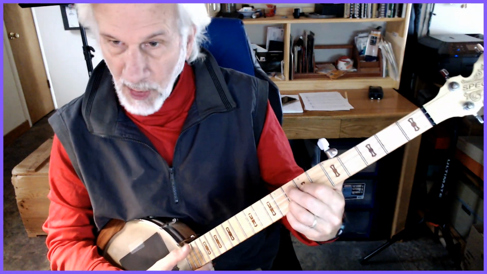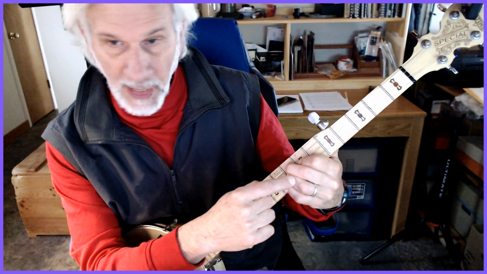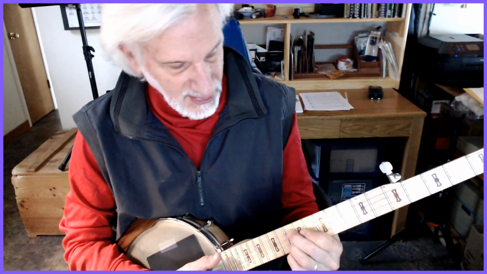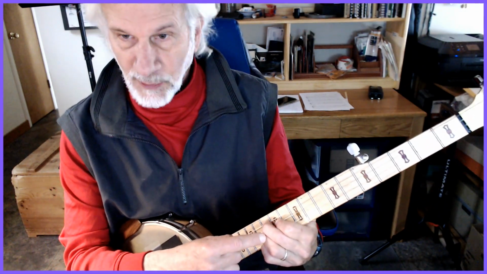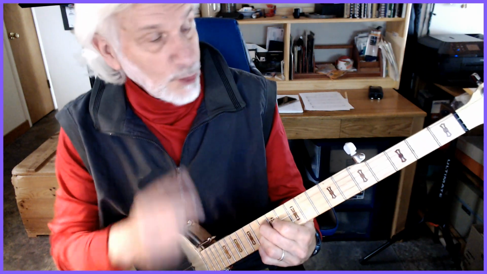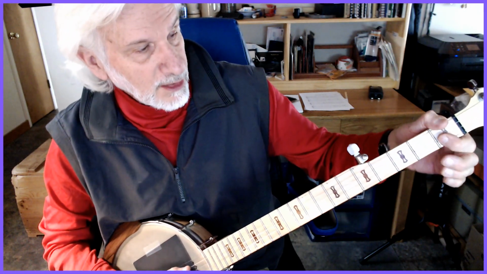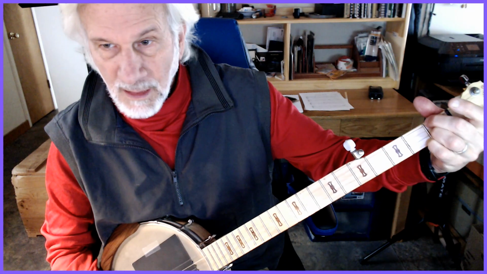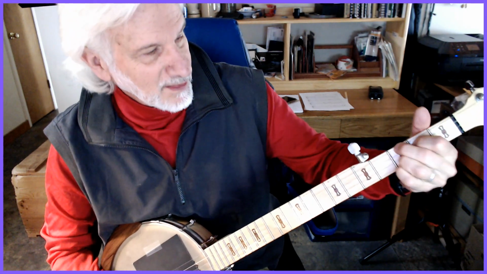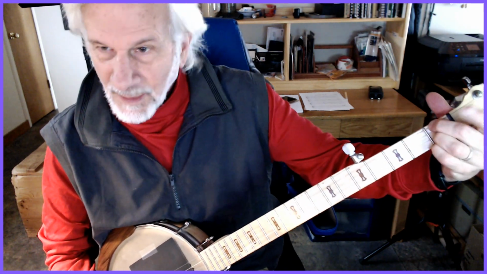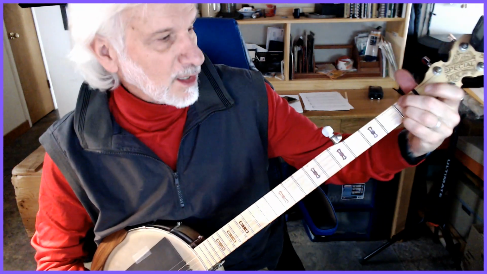Here's G minor at the 8th fret. Here's C minor at the 13th fret. Okay. Notice you can also play C minor here, right? So those are the positions.